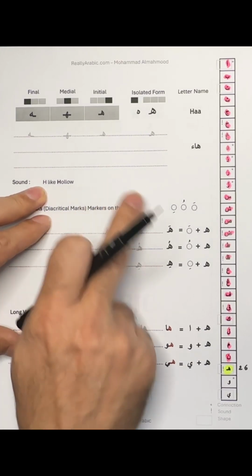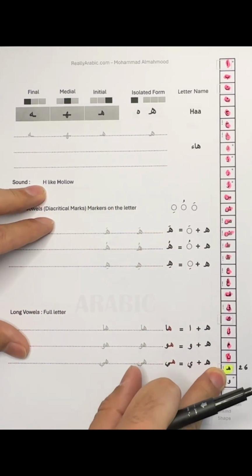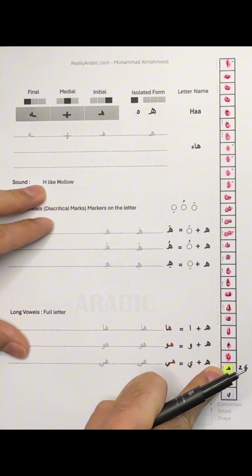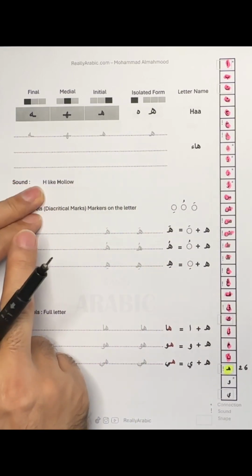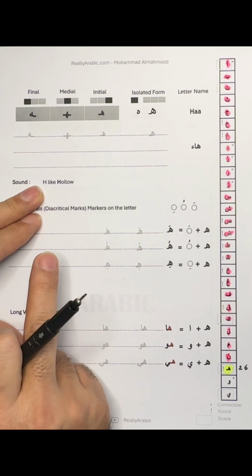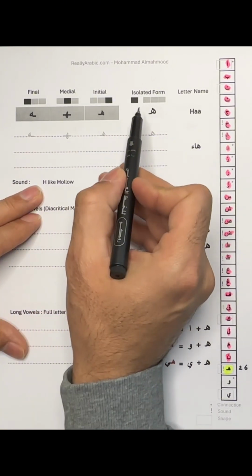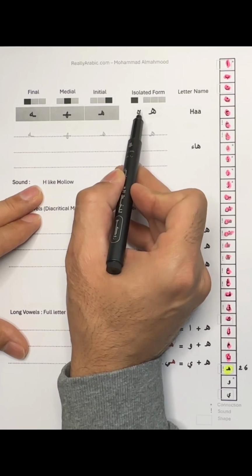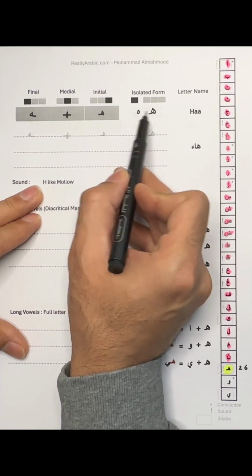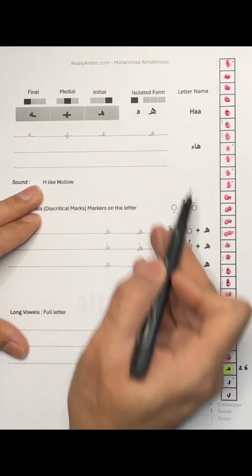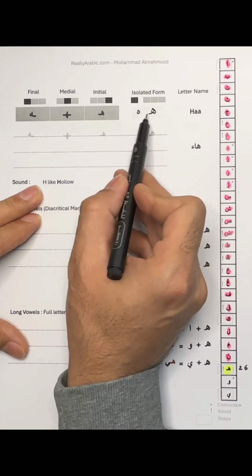Okay, so this letter I consider the most difficult letter in Arabic for non-Arabs because it has so many shapes. So this is like a shape-shifting letter, but with some practice you will be able to do it. So let's see, in the isolated form, this letter has two types or two shapes. Unlike any other letter, normally in the isolated form it has only one.